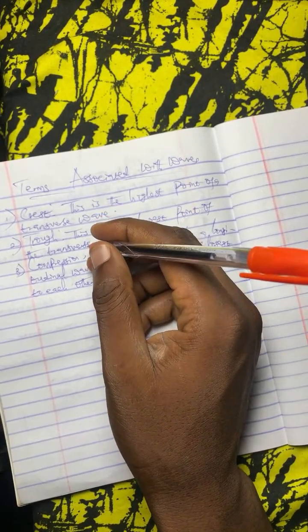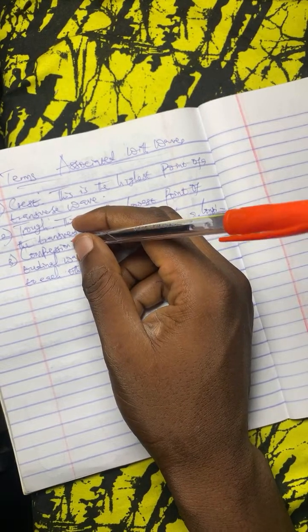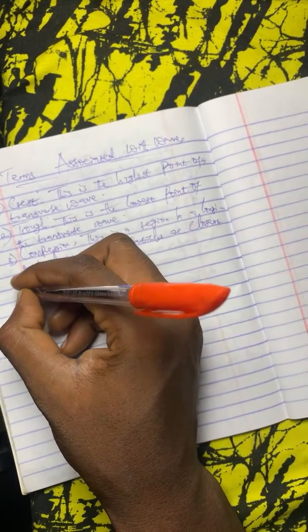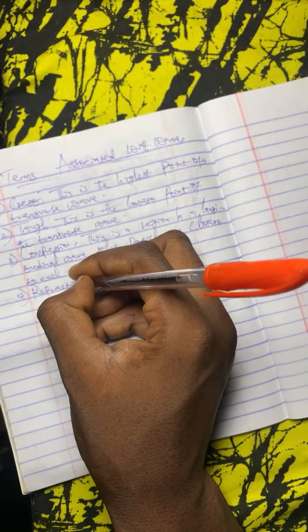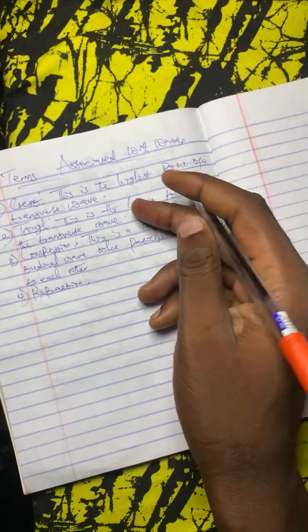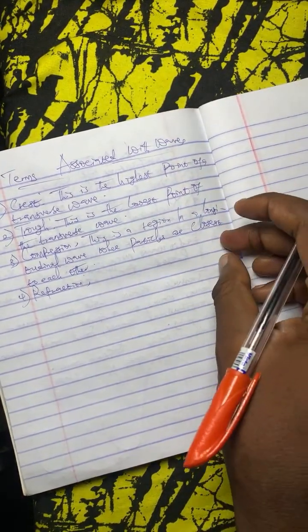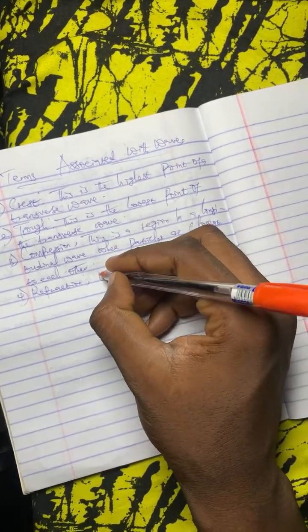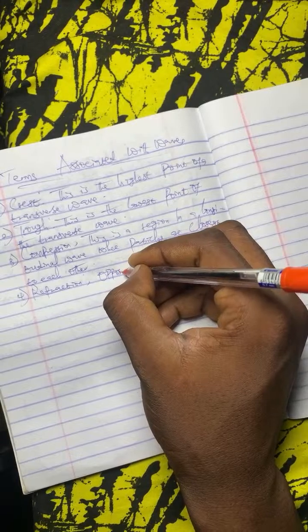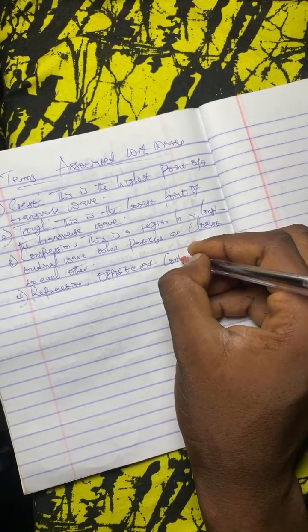Now we also have refraction. Refraction is the opposite of compression. It's a region where particles are further apart from each other. Opposite of compression.